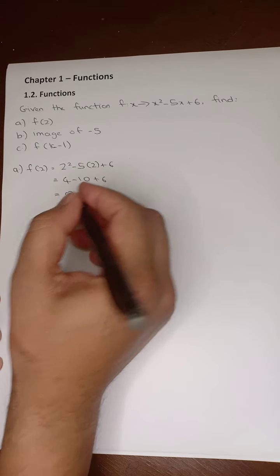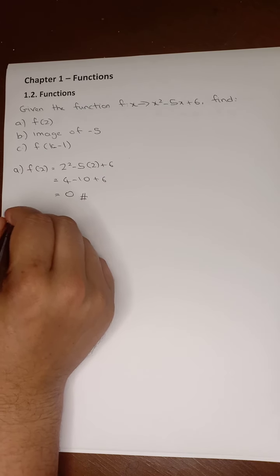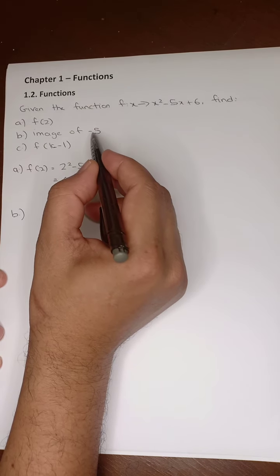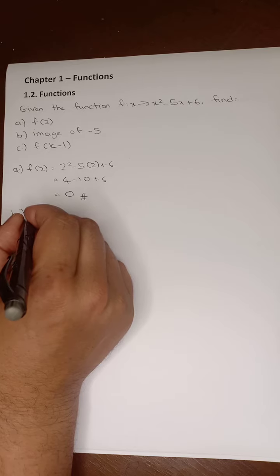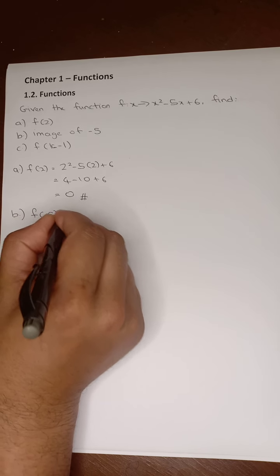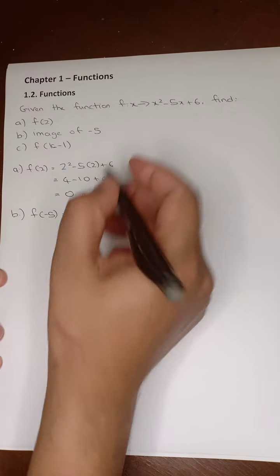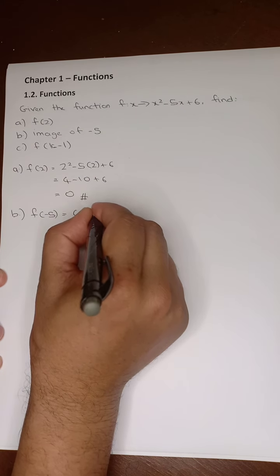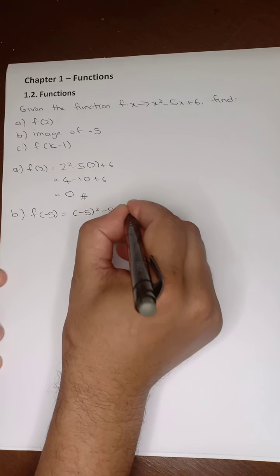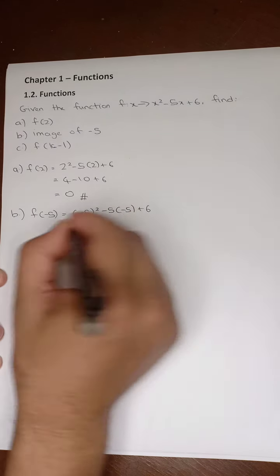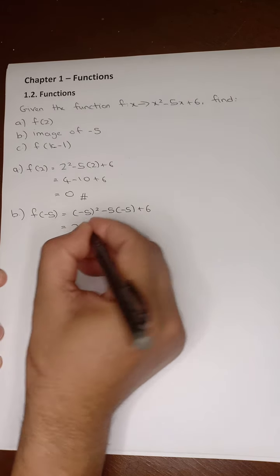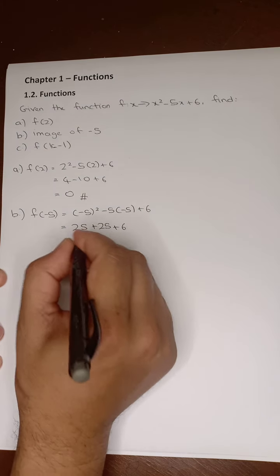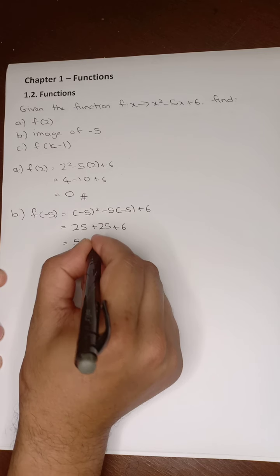Okay, we move on. For (b), the image of negative 5. So we have an object negative 5, and they want the image of it. So it's f(-5). Replace negative 5 in the place of x. So we get (-5) squared minus 5(-5) plus 6. So we get 25 plus 25 plus 6. 25 plus 25 is 50, and 50 plus 6 is 56.